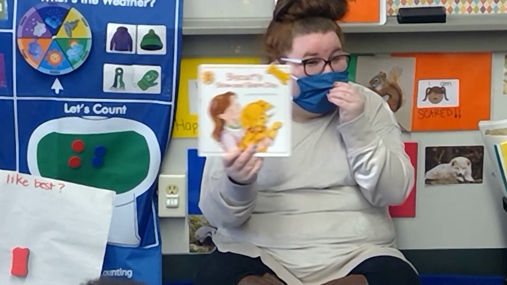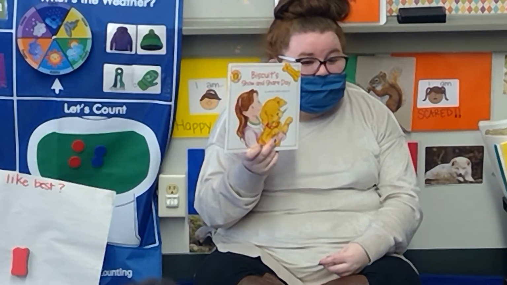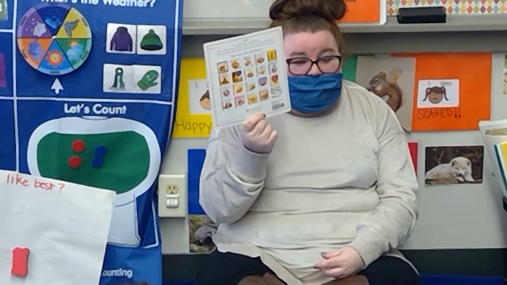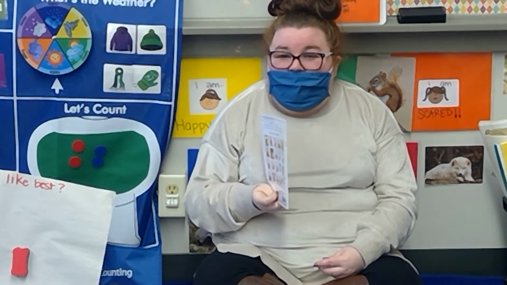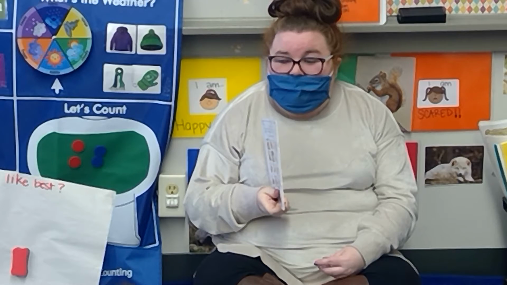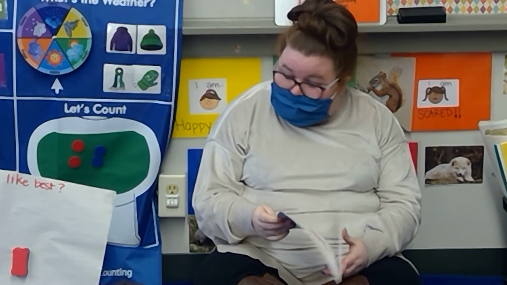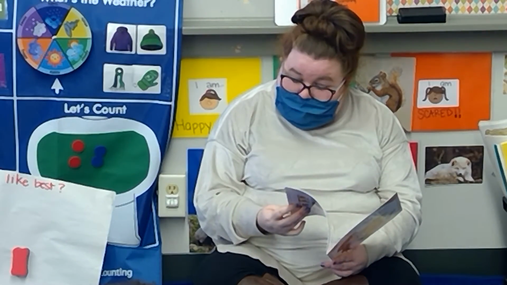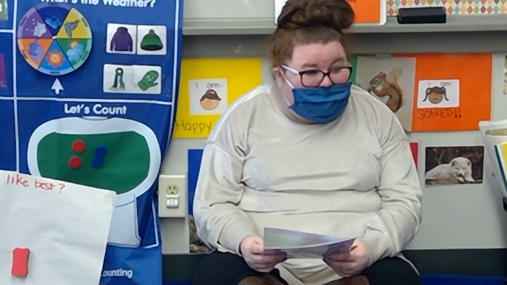Who can tell me what this part of my book is? The front. Good job. Emmanuel, what is this part of my book? Sanai, what does the author of the book do? Writes the words. What does the illustrator do? The author writes the words.